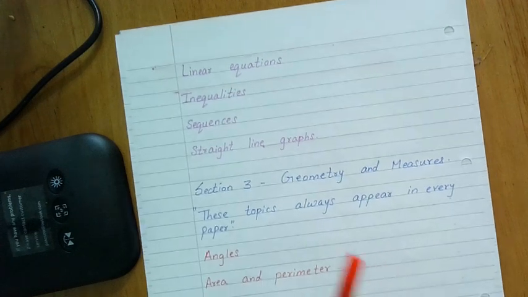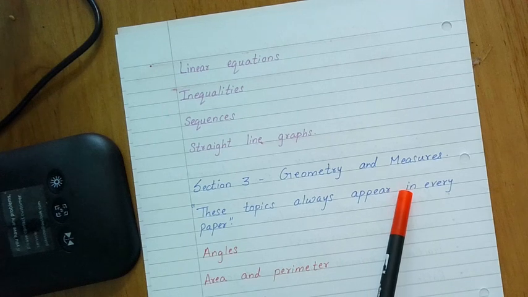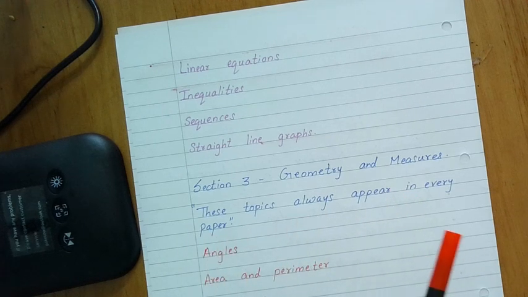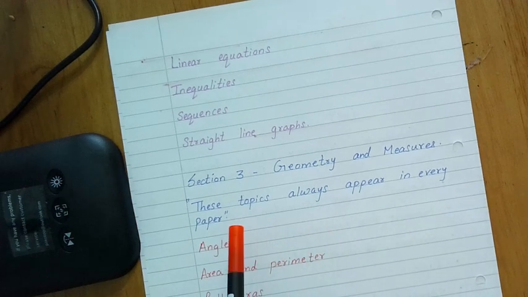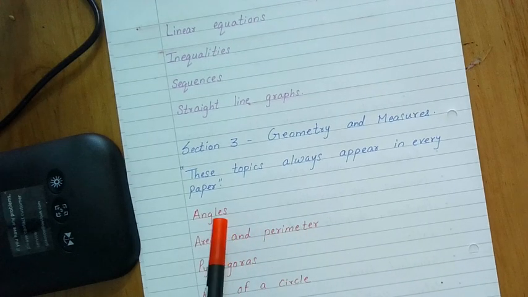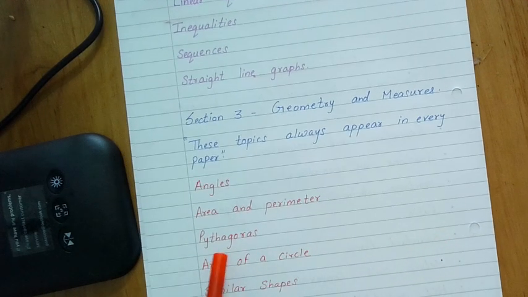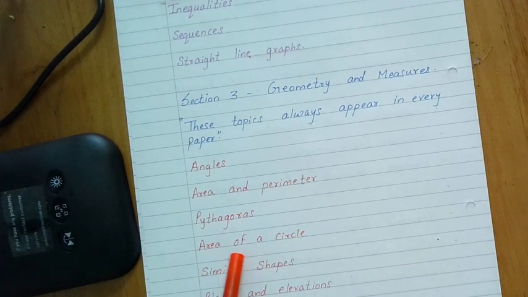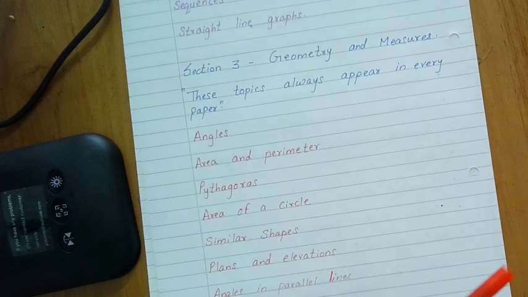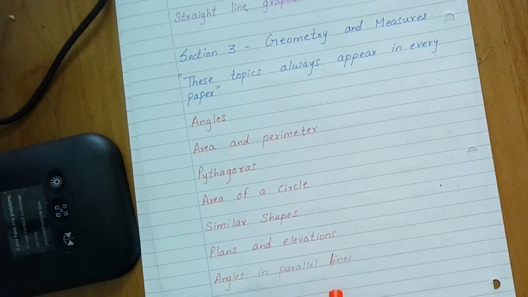Alright, section 3, geometry and measures. These topics always appear in every paper in GCSE Foundation: angles, area and perimeter, Pythagoras, area of a circle, similar shapes, plans and elevations, and angles in parallel lines.